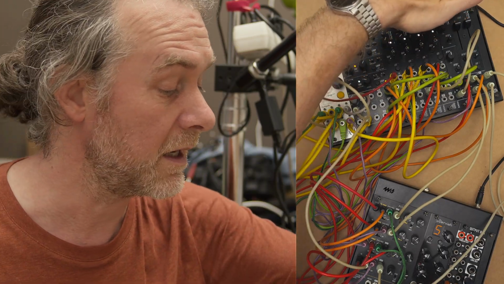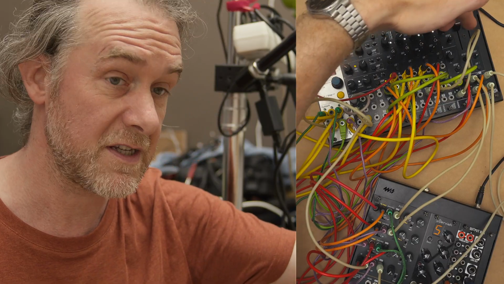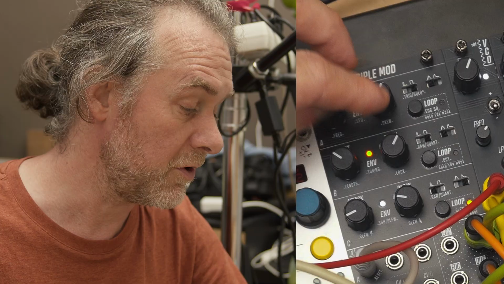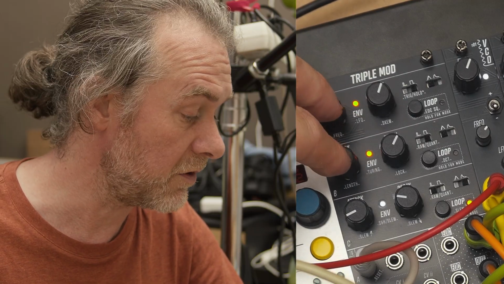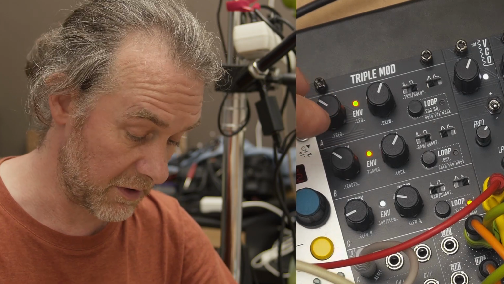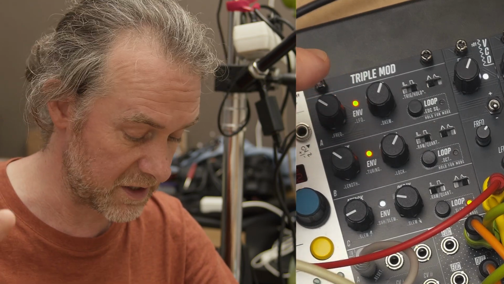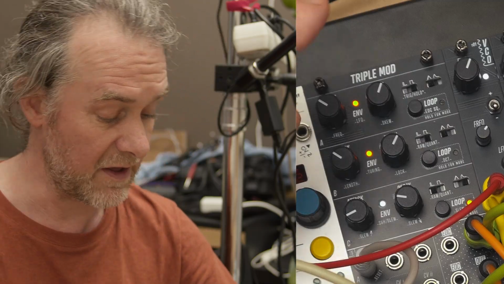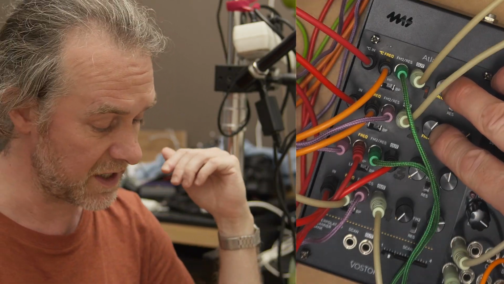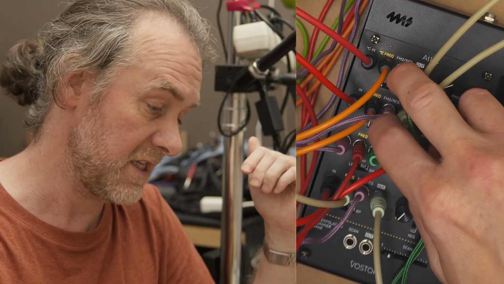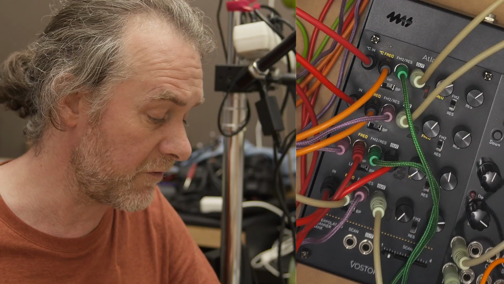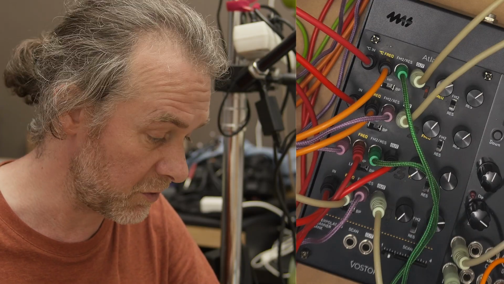They are also going through a VCA, and that's being affected by envelopes coming from the triple mod. Those first two are using the first two channels of the triple mod, and they're the ones going through the Dervish, so you get longer tails as they come out of there. They're also going through these first two filter channels here, which are being modulated by volt per octave sequences coming out of Pam's new workout as well.